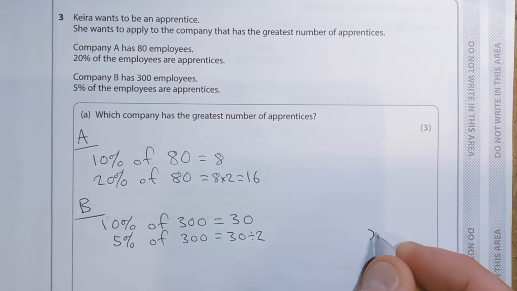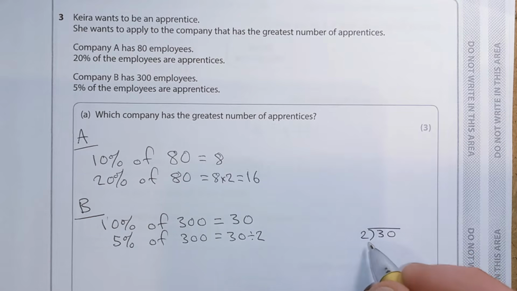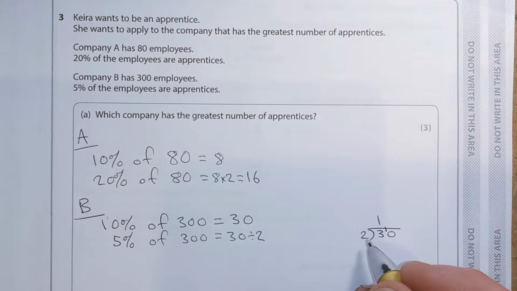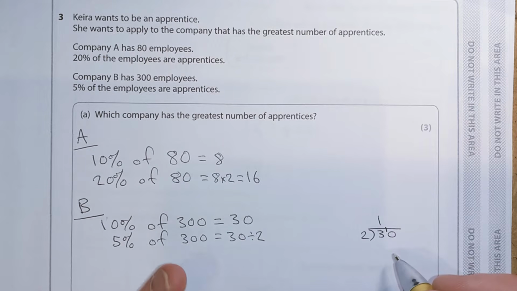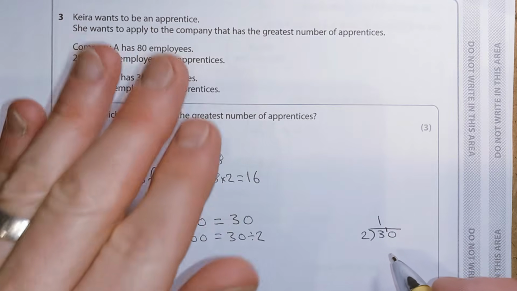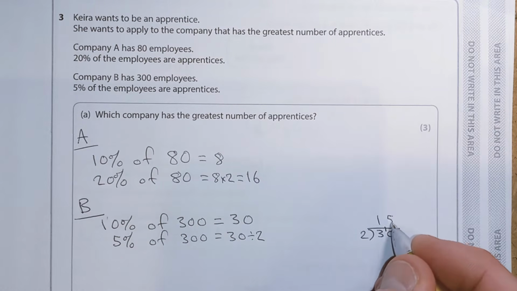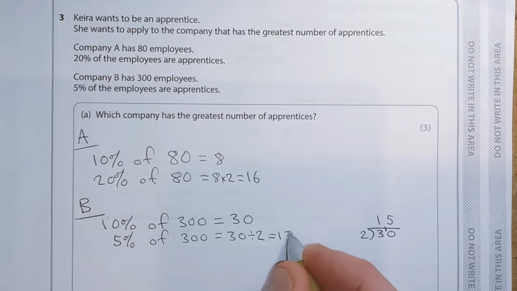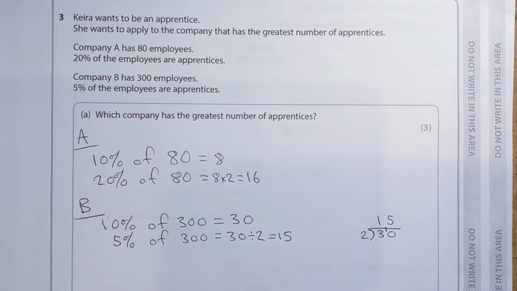Now if we do this with the bus stop method over here, we can say how many times does 2 go into 3? Well, it only goes in once with 1 remainder. How many times does 2 go into 10? 2, 4, 6, 8, 10. That's 5 times. So half of 30 is going to be 15.